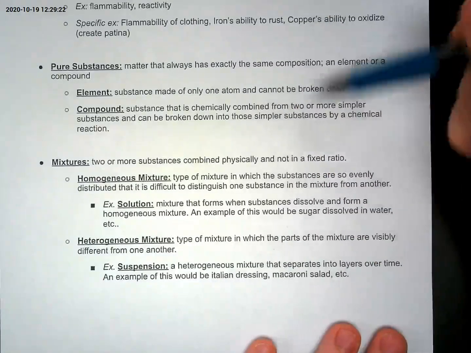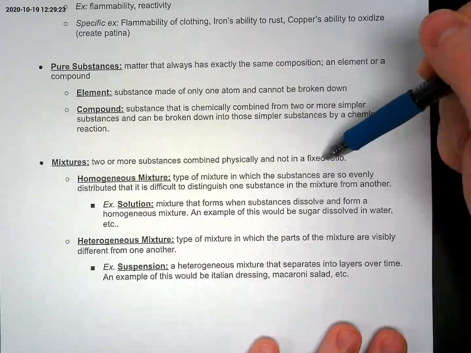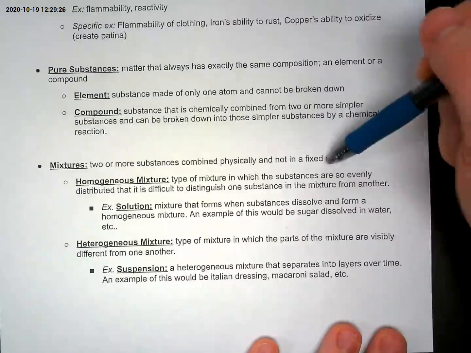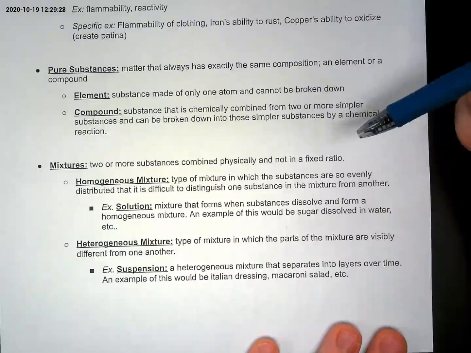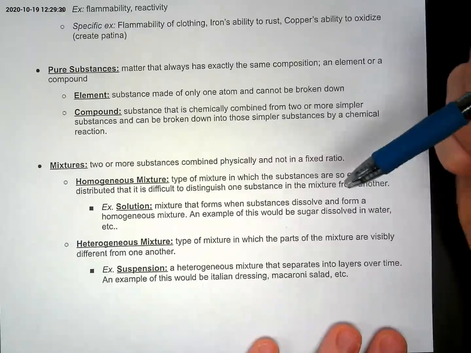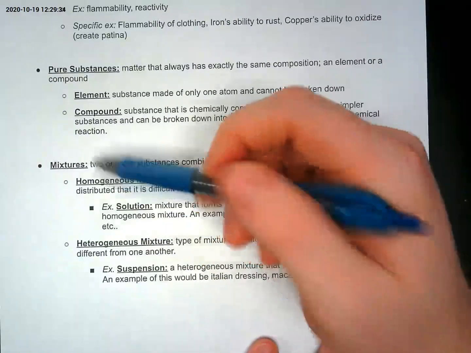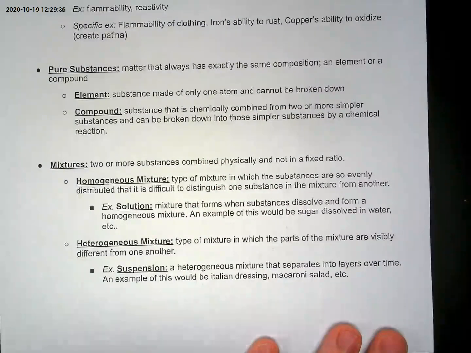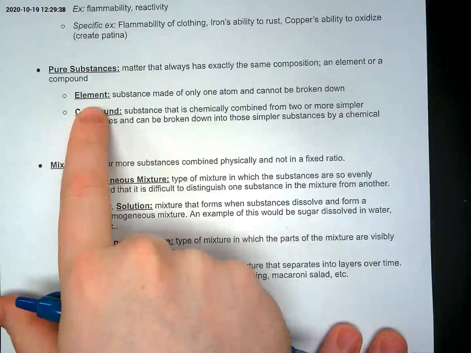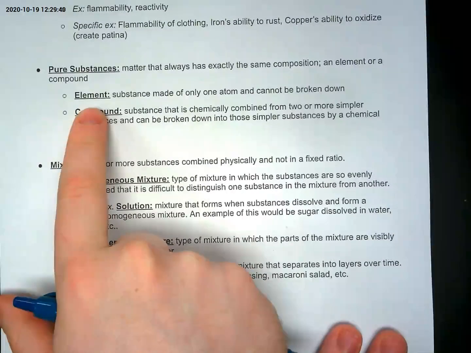Now again, you can read the pure substance and the mixture definitions. So these are the definitions right here. What I want to focus in on is the subcategories of the pure substances and the two subcategories of mixtures. So for pure substance, there's nothing more pure than an element.